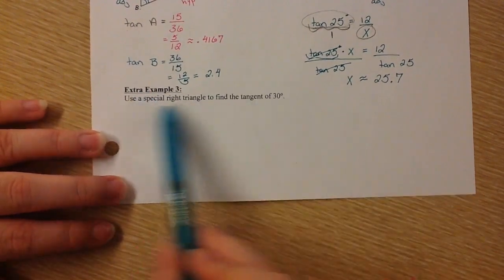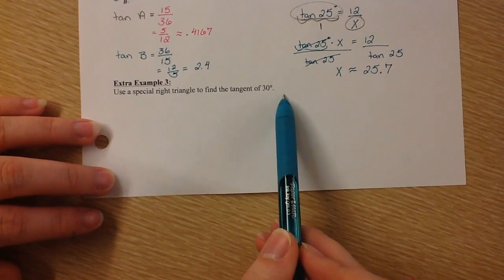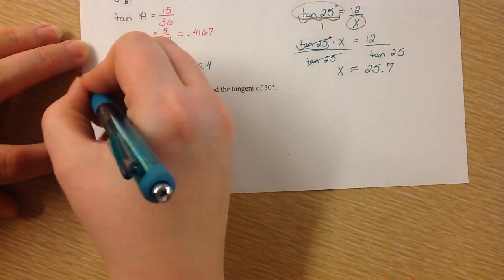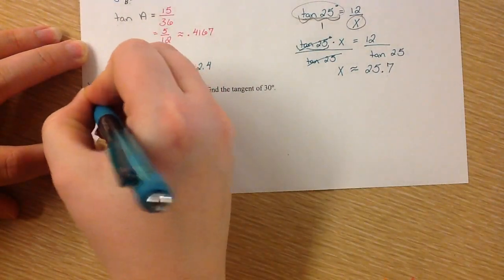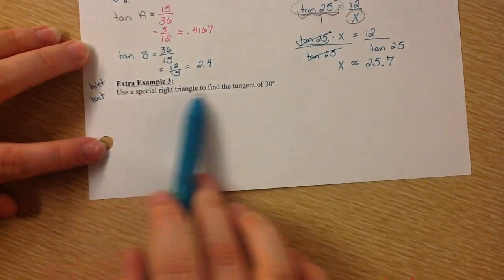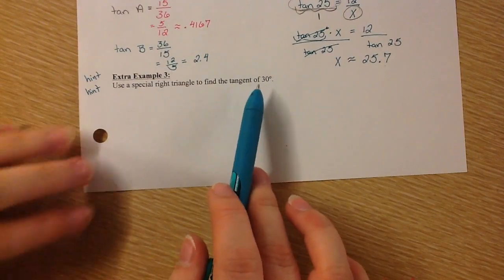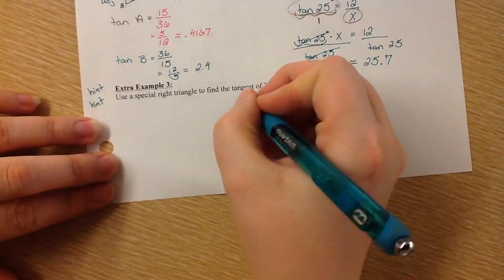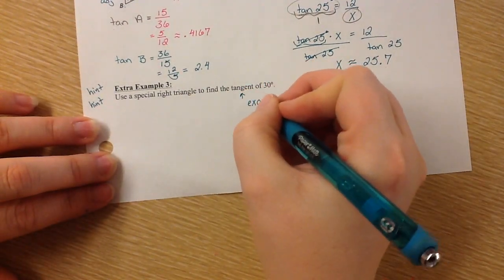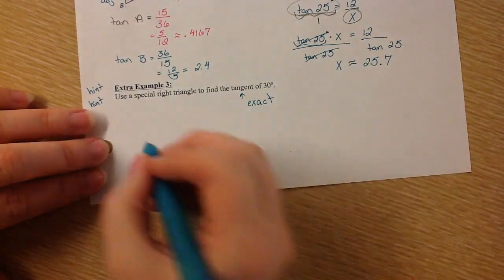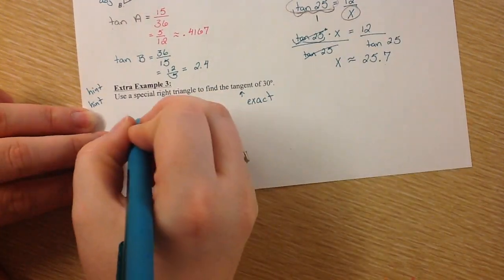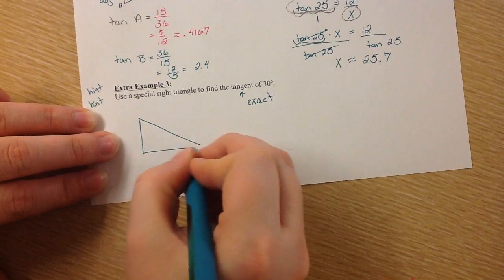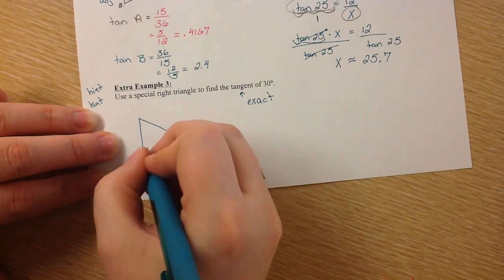Okay, you are going to have practice like this. Make sure you know how to do this problem for the skill check. Hint, hint, hint, hint. Okay. It says to use a special right triangle to find the tangent of 30 degrees, meaning it wants the exact tangent. Okay. So one thing is a 30-degree angle is part of our special triangle.